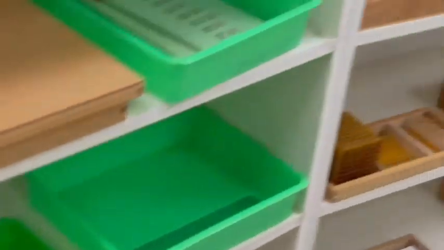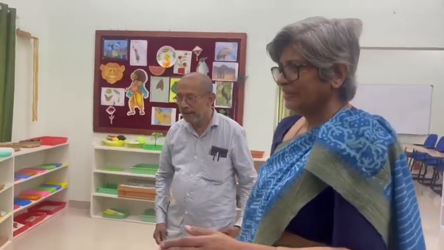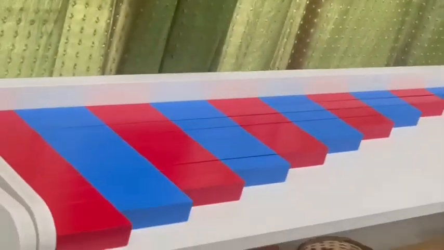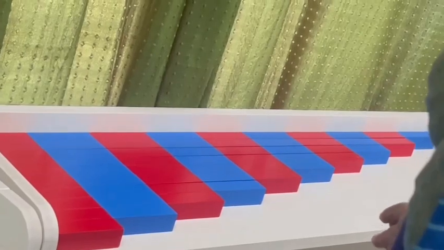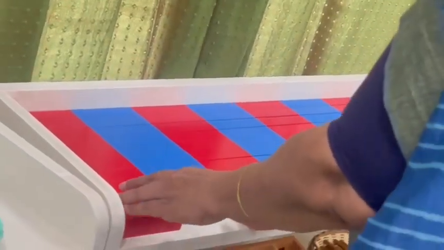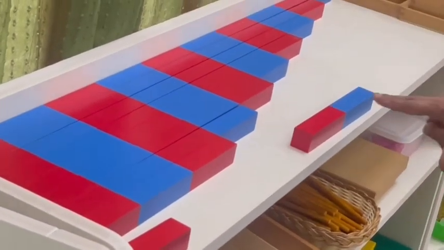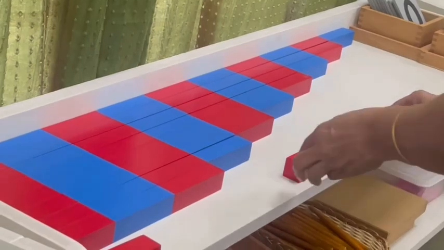We come to the maths. It's the most beautiful part of Montessori, I feel. It's very, very logical. So here we have what is called the number rods. There are 10 in number. The beautiful thing about this rod is when the child is given, say, 1, 2, on a table, the child can actually count 2 in this.